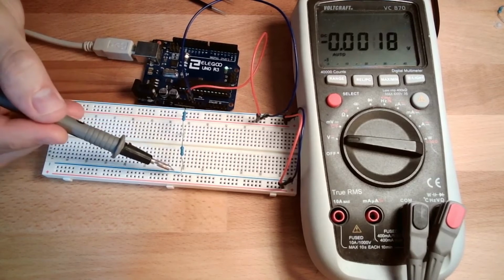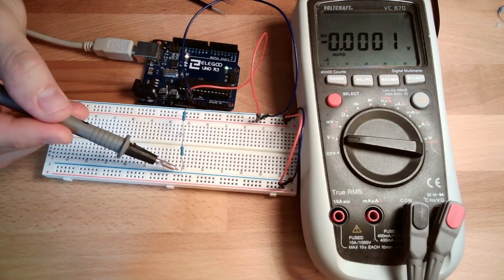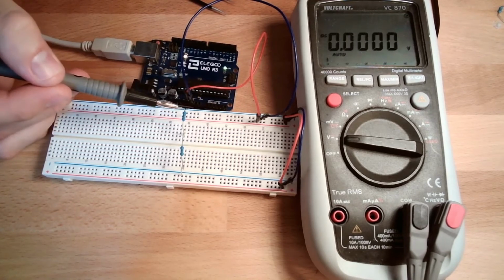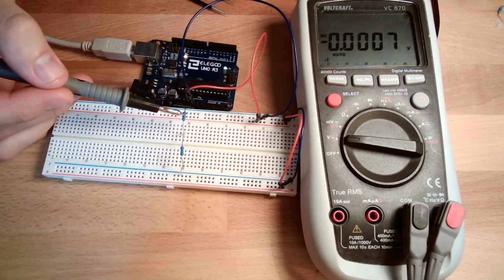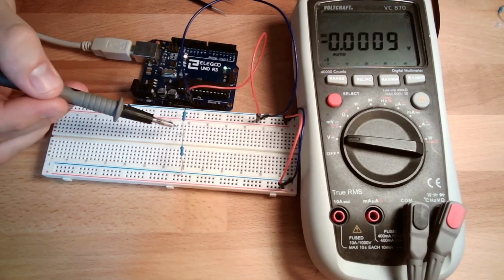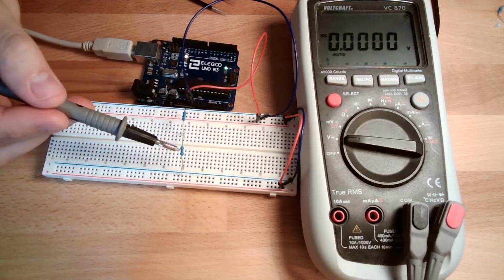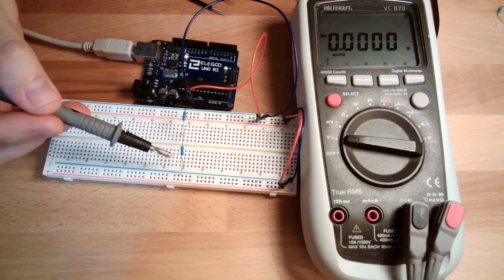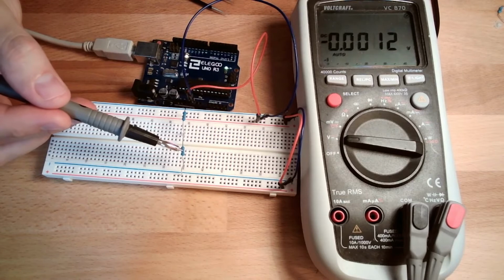From here to here, the same amount of charges flow like here. And to overcome the big resistor, we need more voltage drop than to overcome the small resistor with the same amount of charges running through.